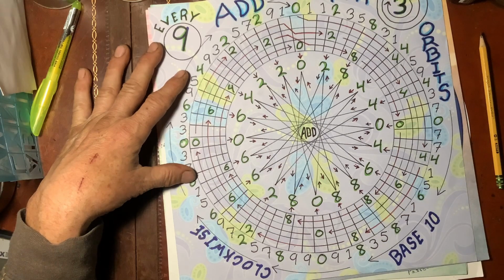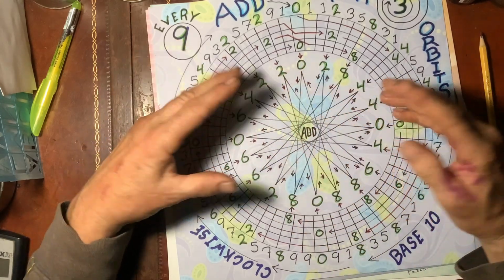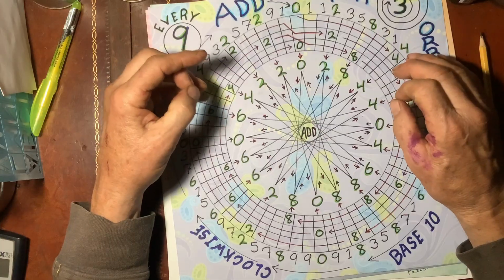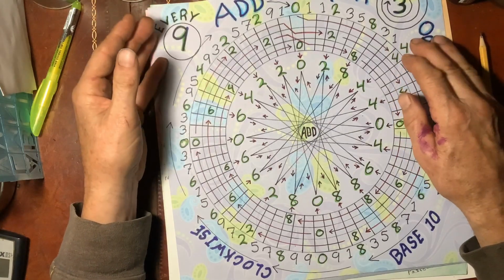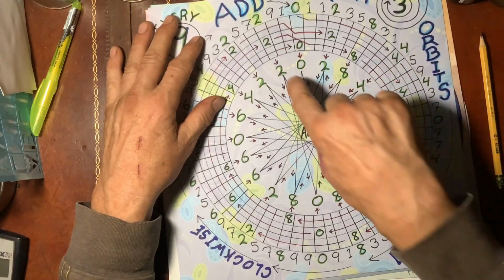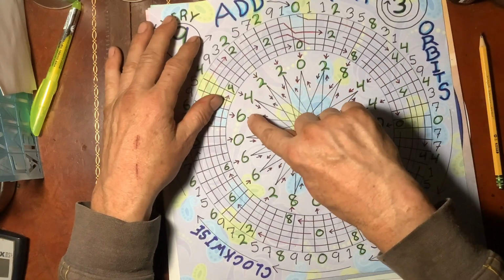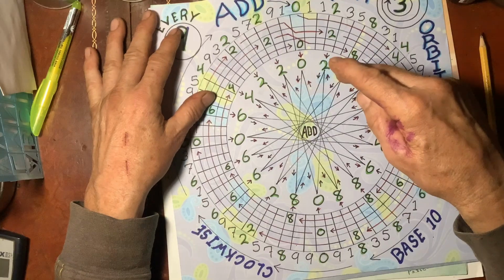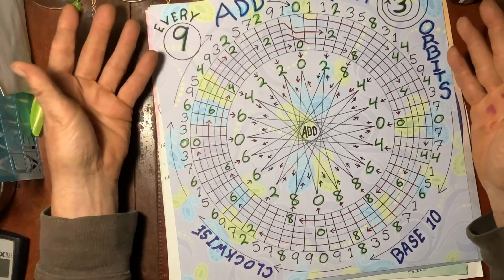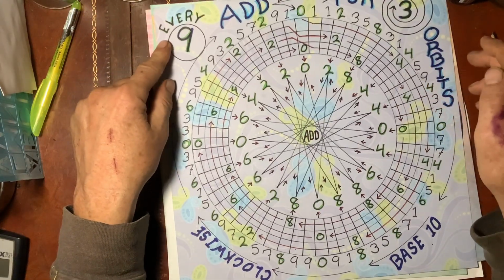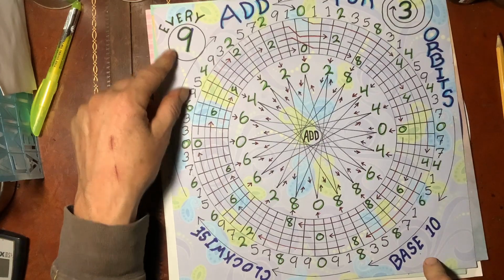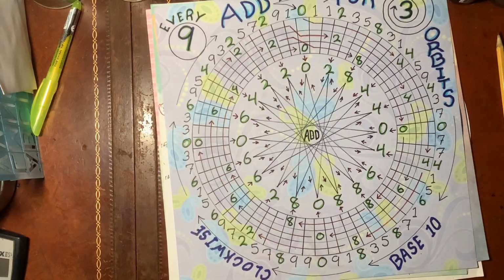Pretty cool. So whenever you have a 20-pointed star, 20 is icosa, and when it's a point, it's called a gram. If this had sides, it would be called a gon. So this is an icosagram, and I call it the every 9 icosagram. Every 9 for 3 orbits in base 10 in the clockwise direction.